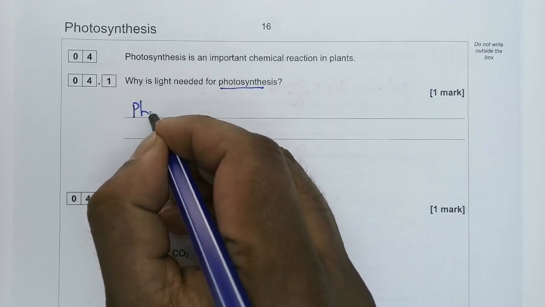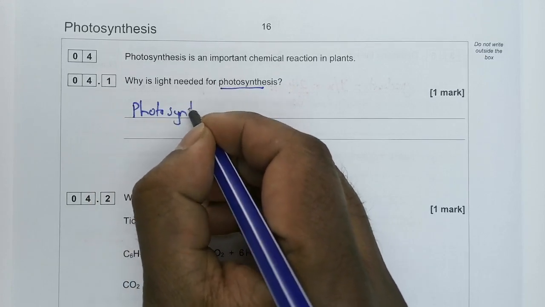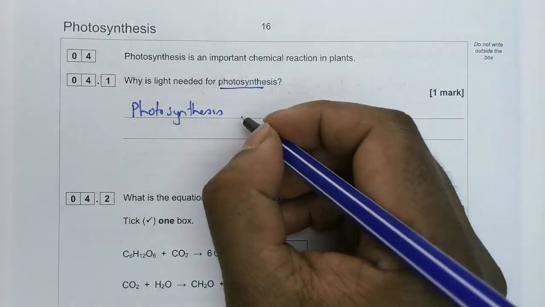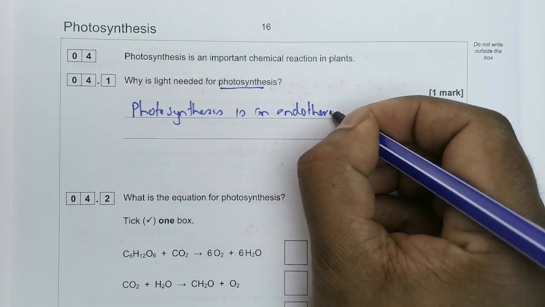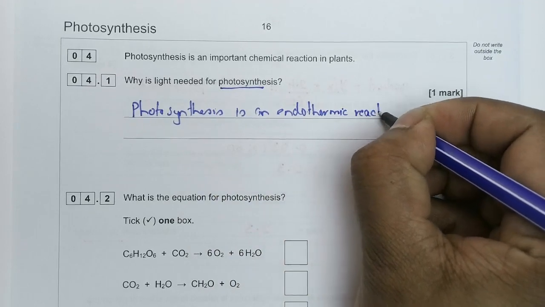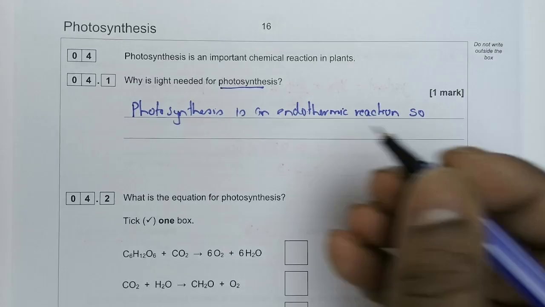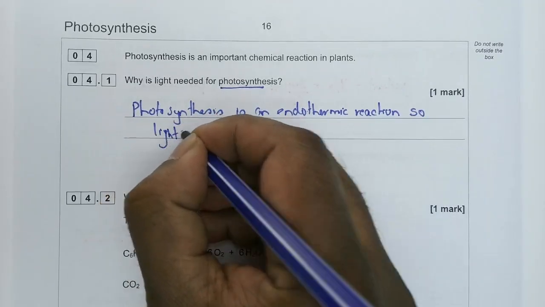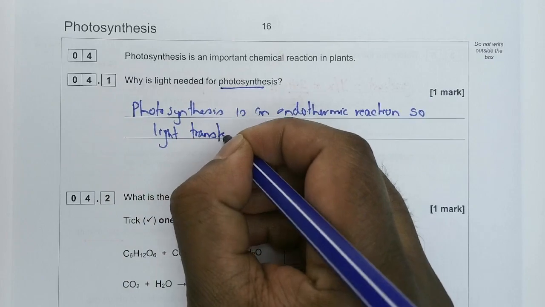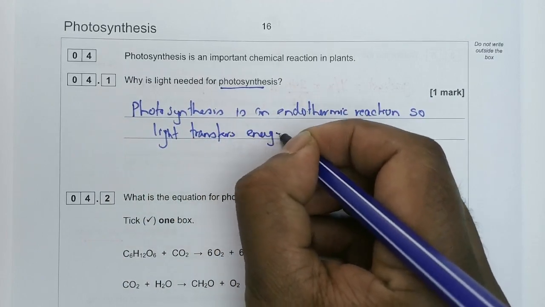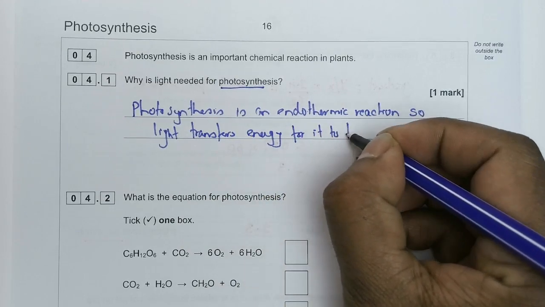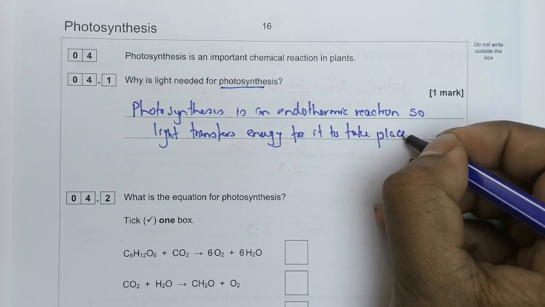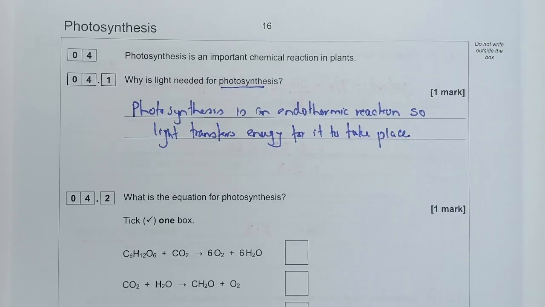So photosynthesis is an endothermic reaction. So light transfers energy for it to take place, right? So all endothermic reactions absorb energy. Photosynthesis absorbs light energy.